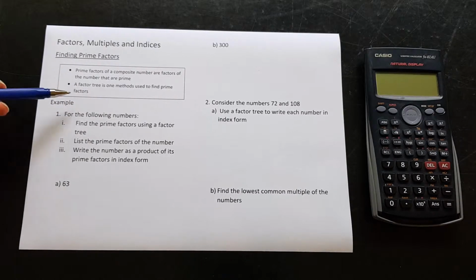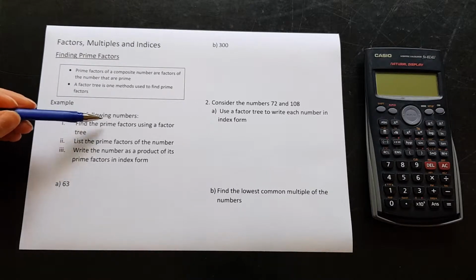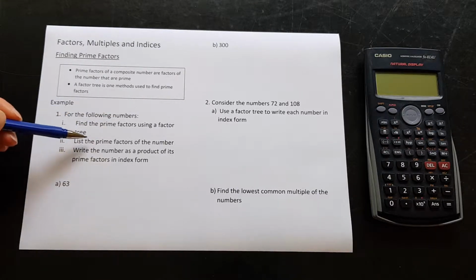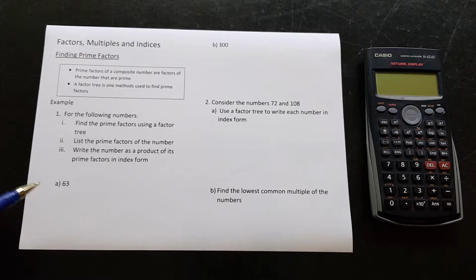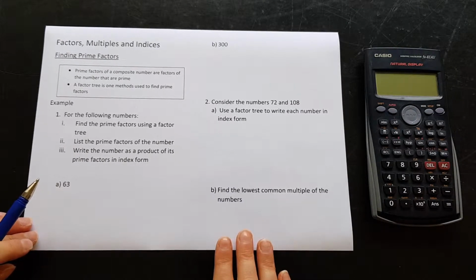Okay, so in the examples, for the following numbers, find the prime factors using a factor tree, list the prime factors of the number, and write the number as a product of its prime factors in index form. Okay, so my first number is 63. So I'm going to show you how to make a factor tree.